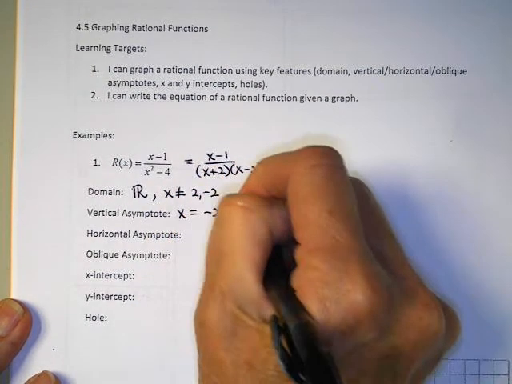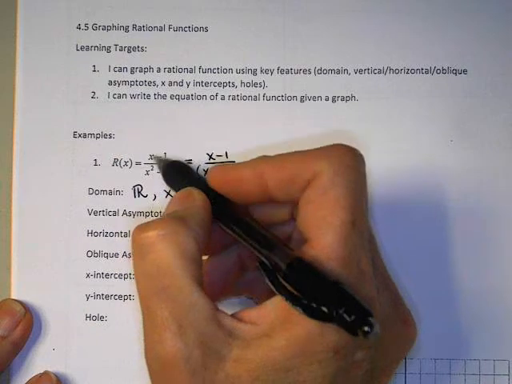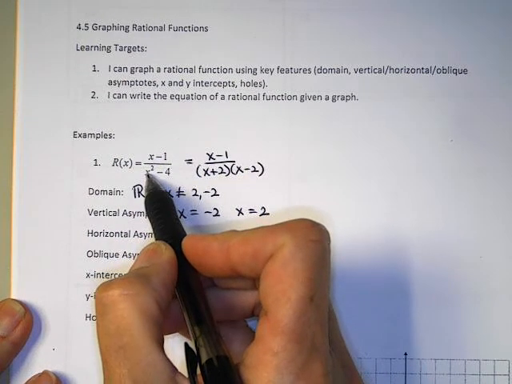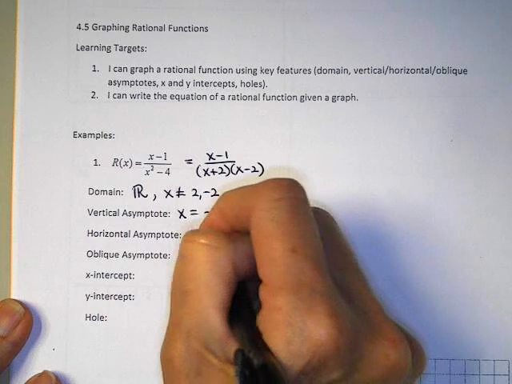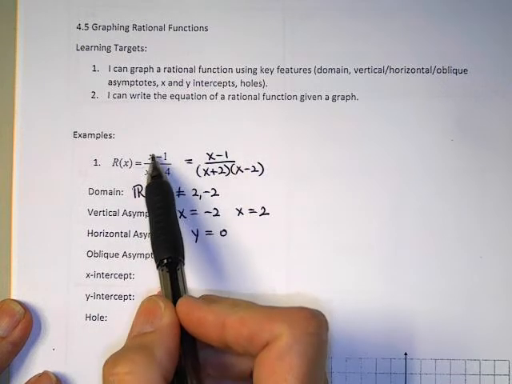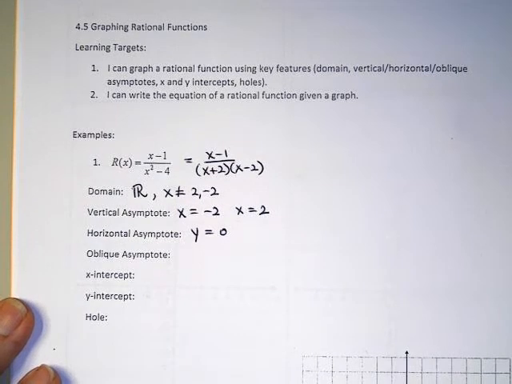So I'm going to write those as our x equals equations. Horizontal asymptotes, right? If you remember, we look at if the highest power in the numerator is lower than the highest power in the denominator, my asymptote would be y equals 0. So we look at power to power, and you can check the chart that we had also.